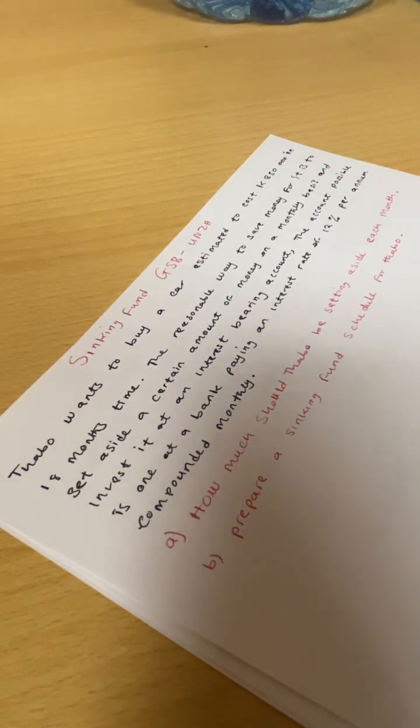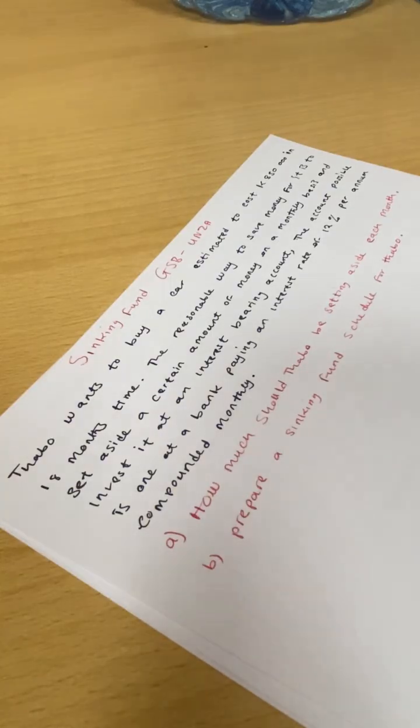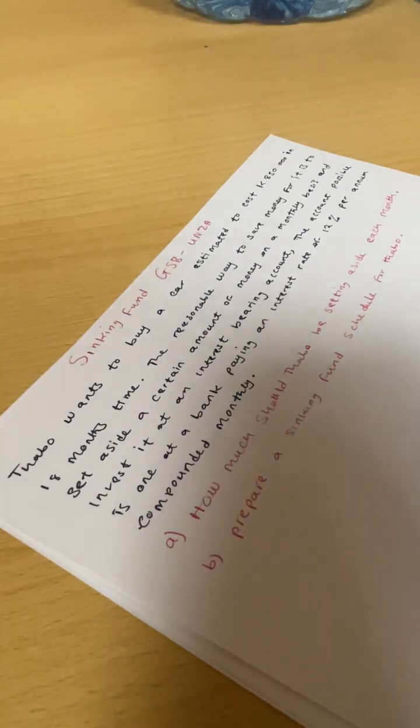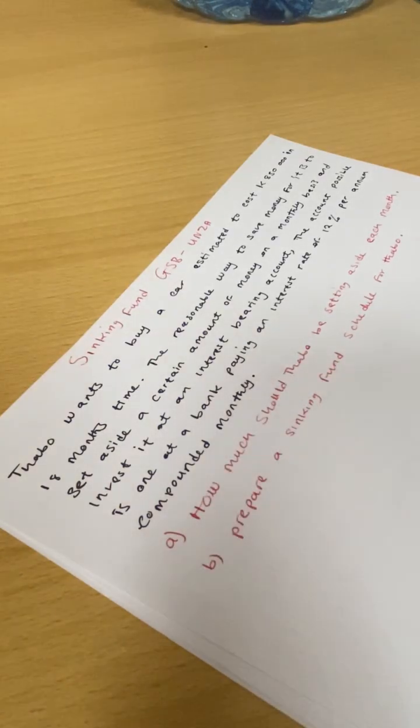The account possible is one at a bank paying an interest rate of 12% per annum, compounded monthly. So Thabo wants to buy a car which is going to cost 850,000. Then he's like, okay, what can I do? Let me start saving some money per month so that I can have 850,000 at the end of 18 months so that he can buy a car.